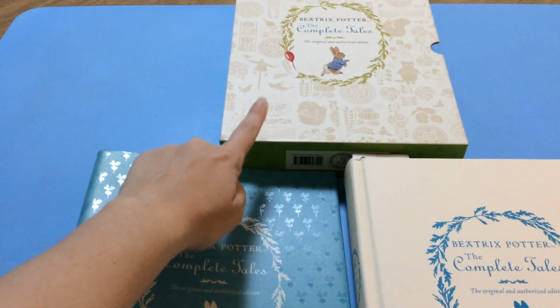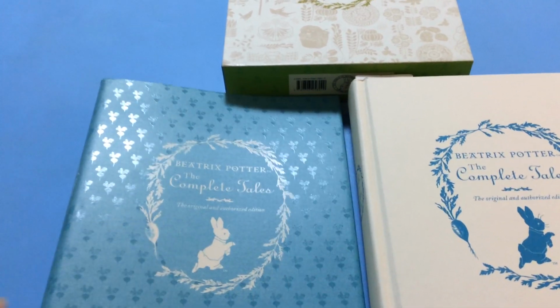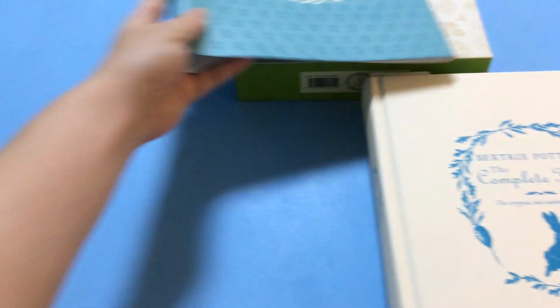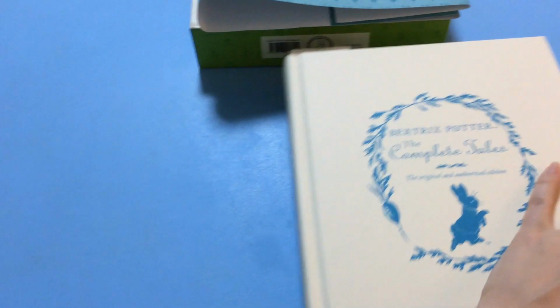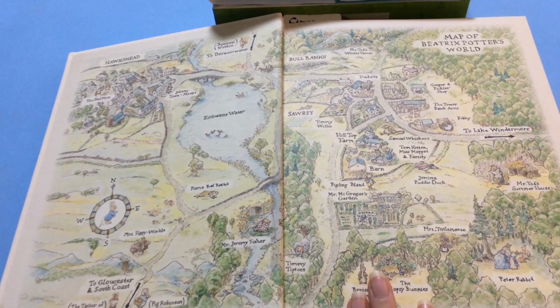So as you can see, I've taken it out of its box. I've taken the jacket off so that my son is able to touch the book and hold the book if he so chooses. And so let's go ahead and get started.